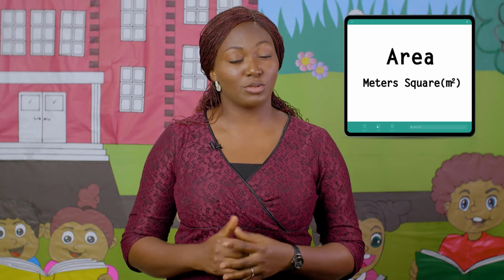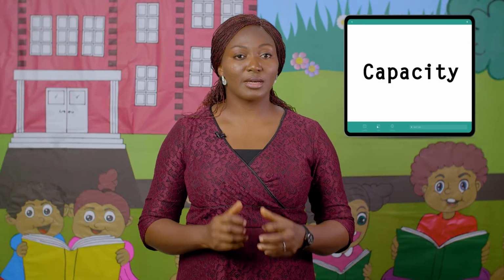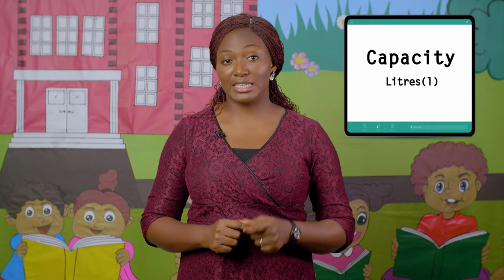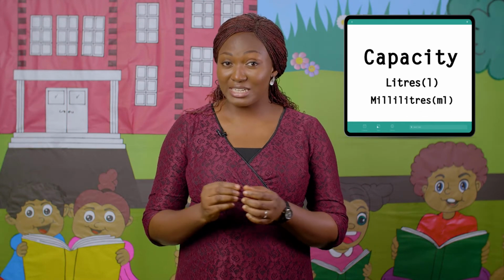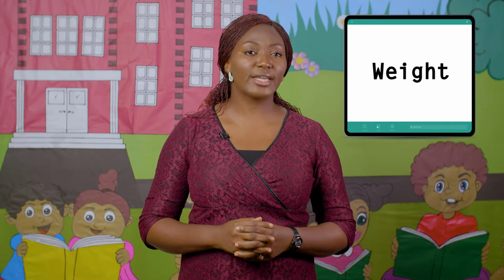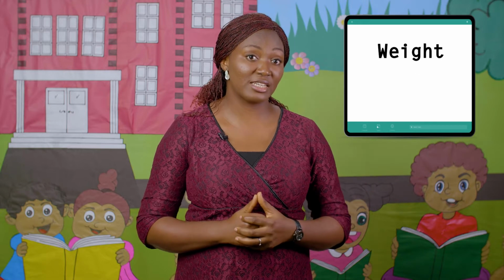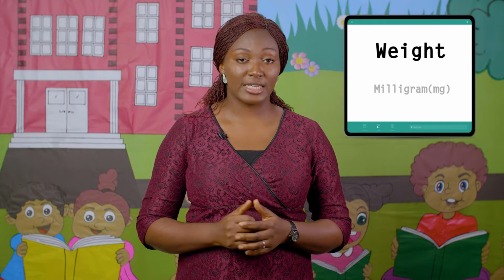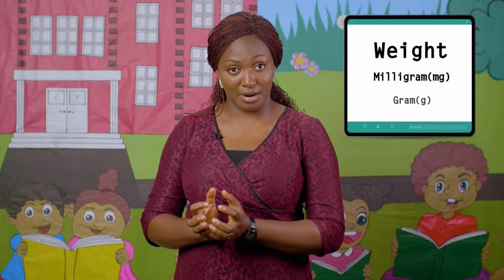To measure area, our units are meters square or centimeters square. Volume is measured in meter cube or centimeter cube. Capacity is measured in liters and milliliters in terms of small quantity. Weight, how heavy a thing is, can be measured in milligram, in gram, and in kilograms.